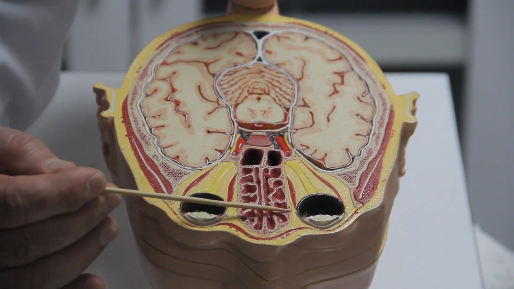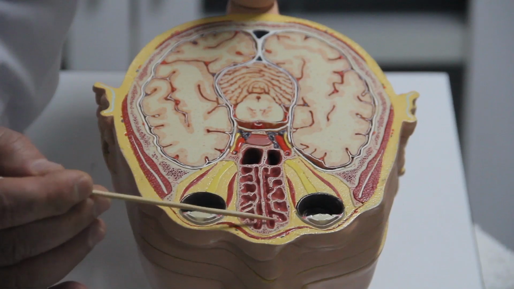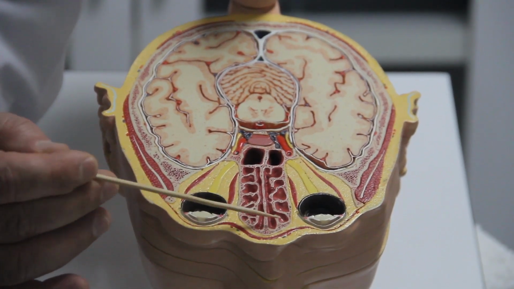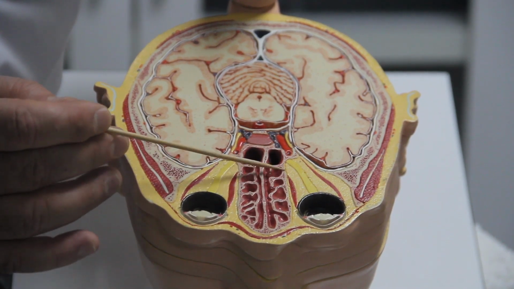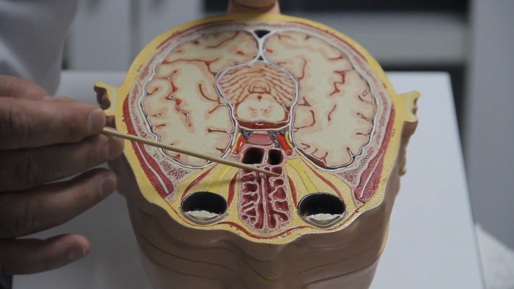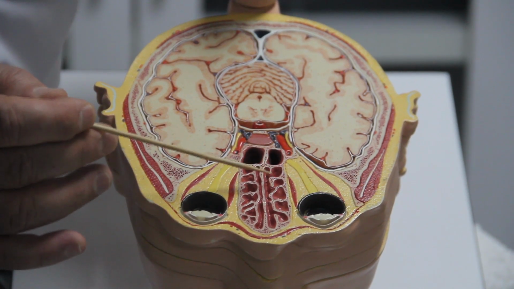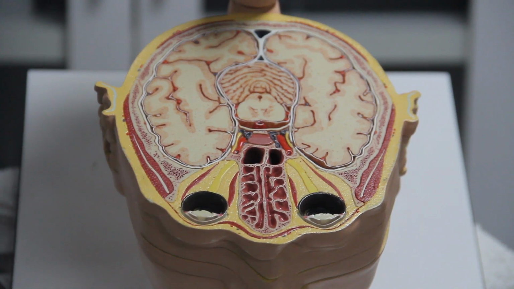Most anteriorly located are the anterior ethmoidal air cells. This is on the left, and then we have the same on the right. Anterior ethmoidal air cells, middle ethmoidal air cells, and the ones in the posterior aspect are the posterior ethmoidal air cells, or cellulae ethmoidales posteriores, mediae, and anteriores.